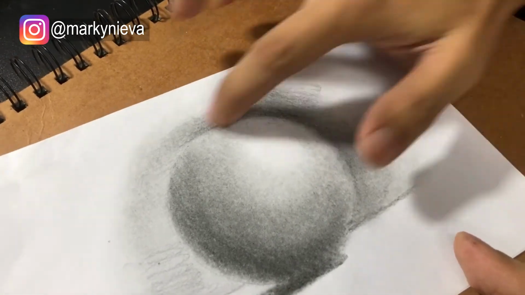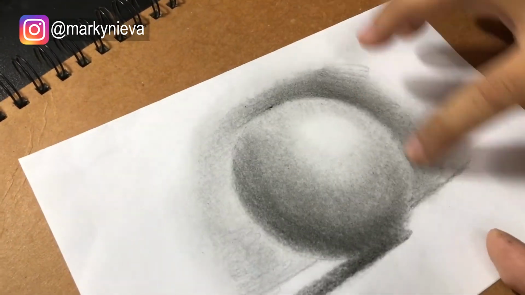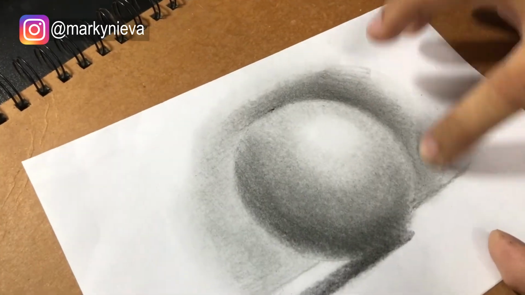Dito, I'm using my finger on smudging para mas ma-feel mo yung gawa mo. Messy nga lang.